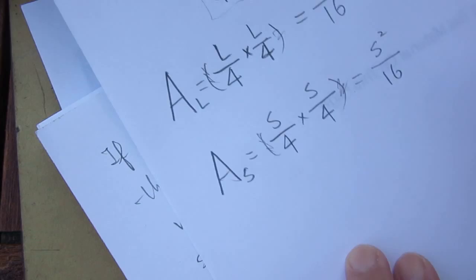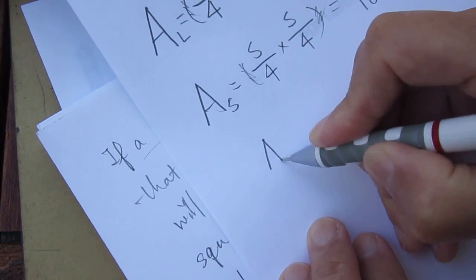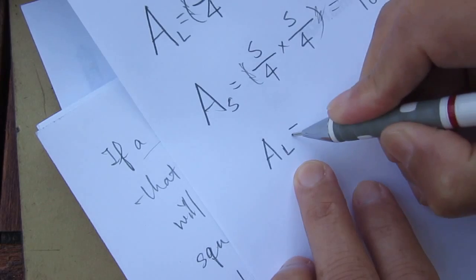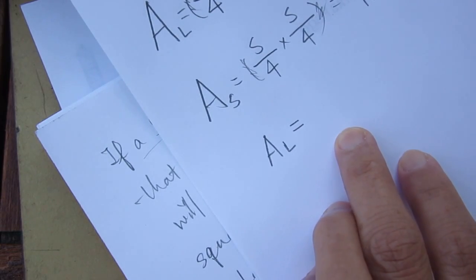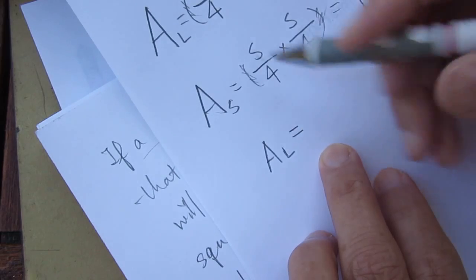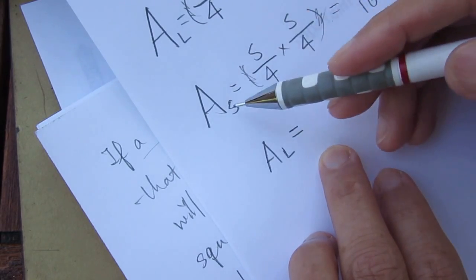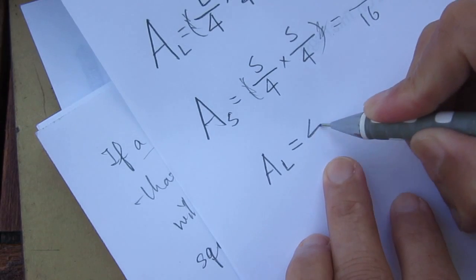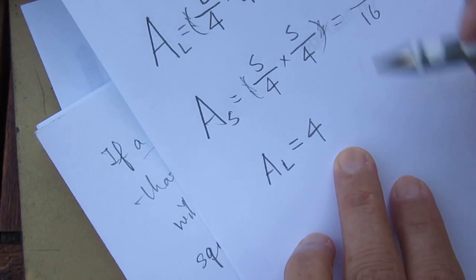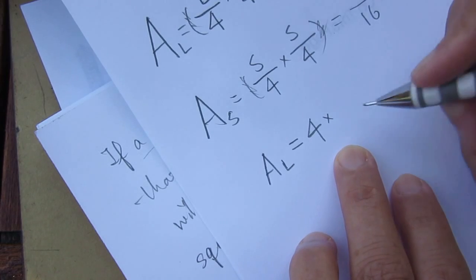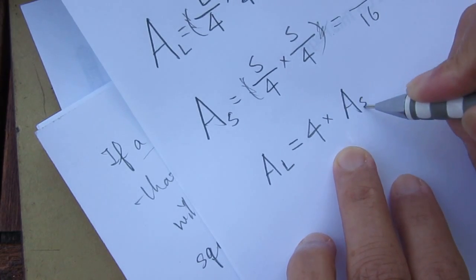What they give us as the relation is that the area of the large one is 4 times the area of the small one, right?